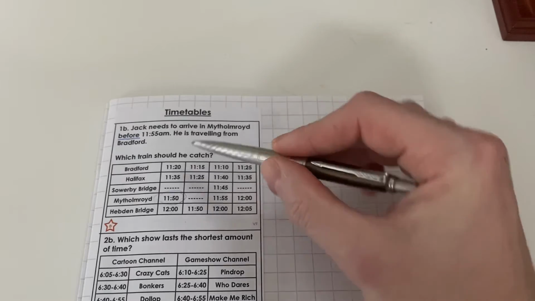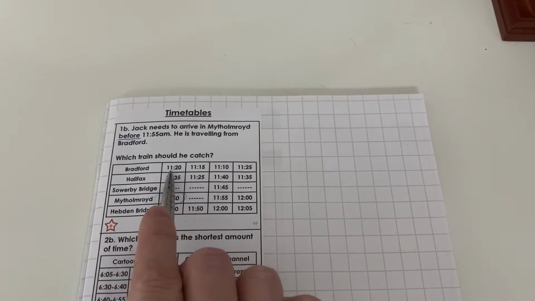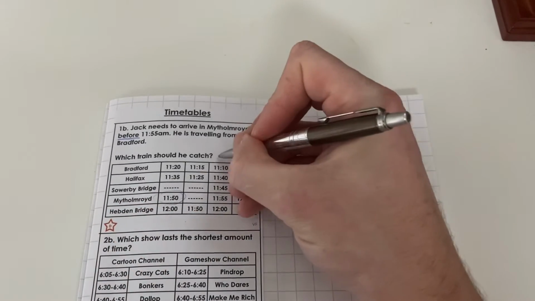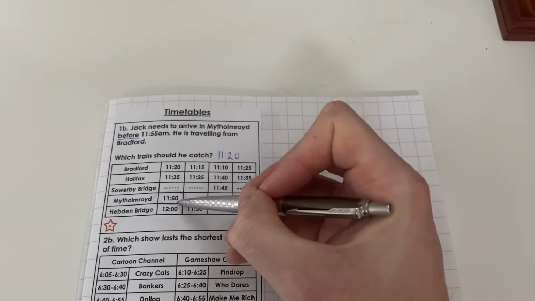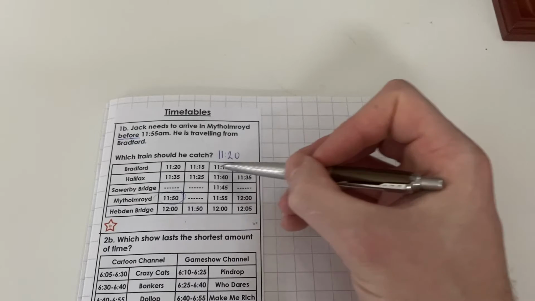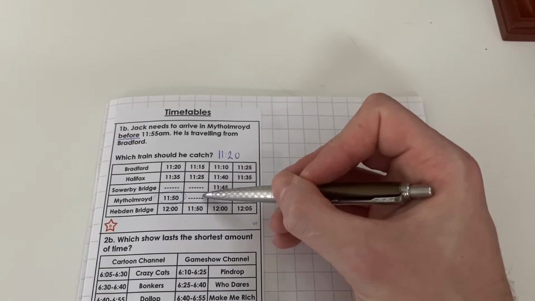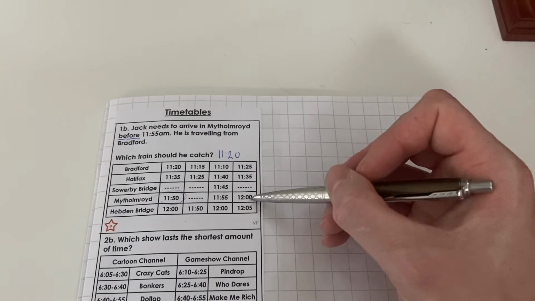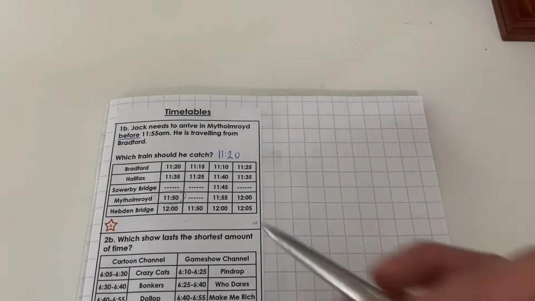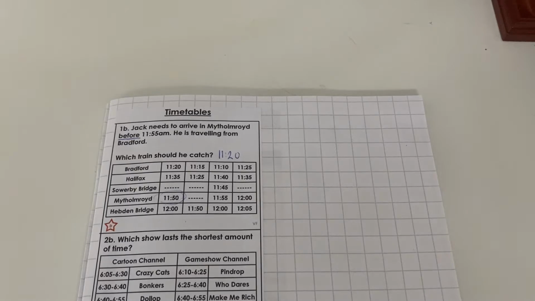And which train should he catch? So he needs to be catching the 11:20 from Bradford, because this will get him in at 11:50. If he was to get any of the other ones, this one doesn't take him to Mithmoroyd, and these two get him in either at 11:55 or after 11:55. So 11:20 from Bradford is the train he should catch.